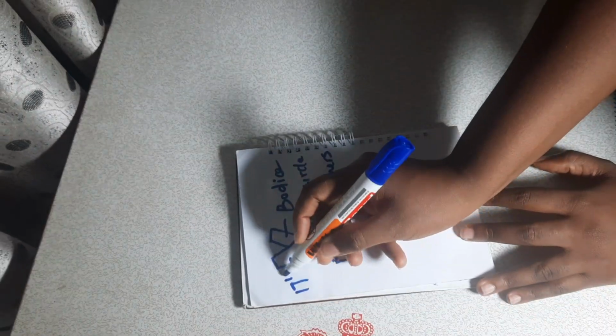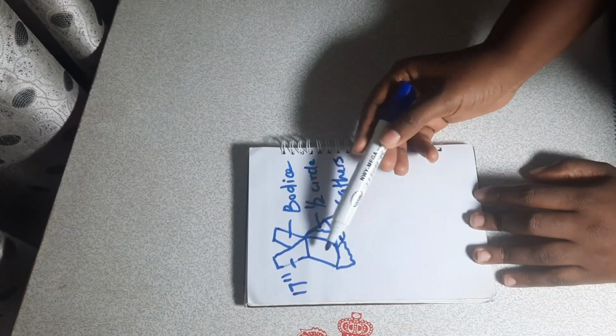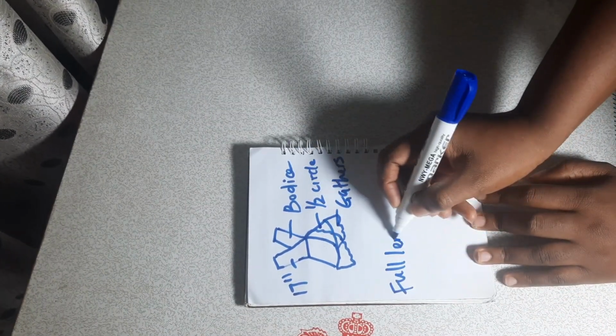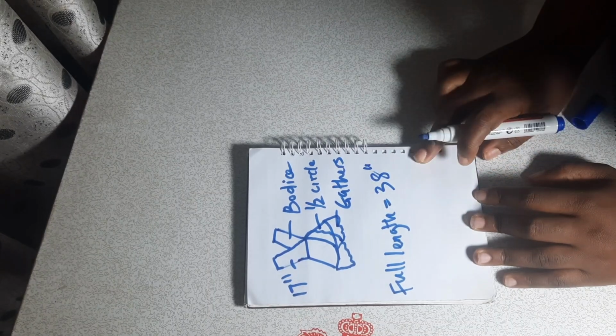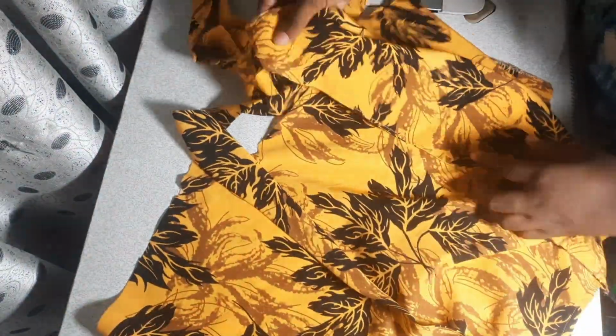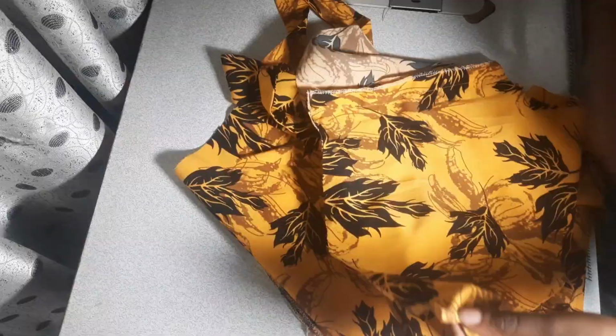For the bodice that we're done with, remember we made use of a length of 17 inches. Now the full length of my dress is 38 inches, so for the remaining two parts we're going to be subtracting 17 inches from 38 to get the length of our half circle skirt and our gathers.